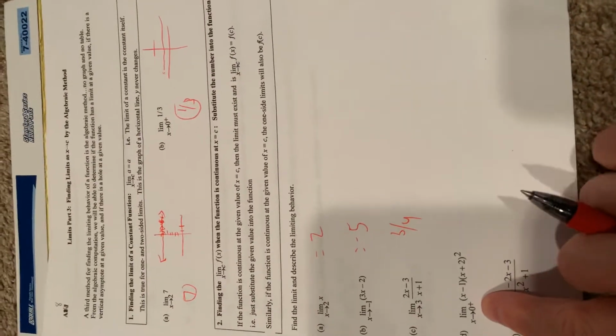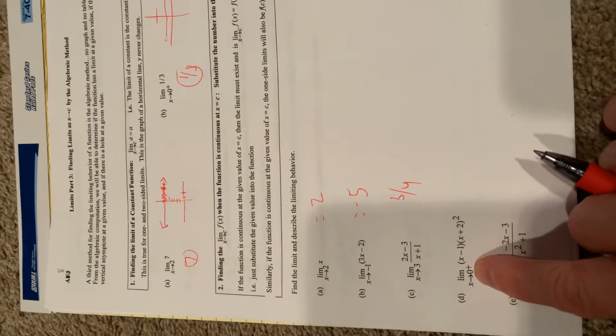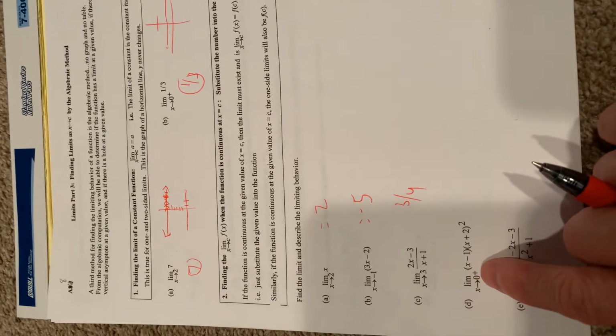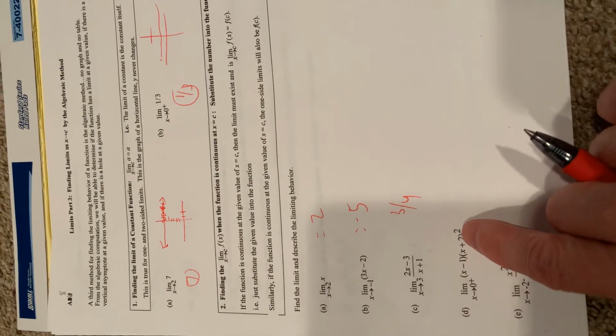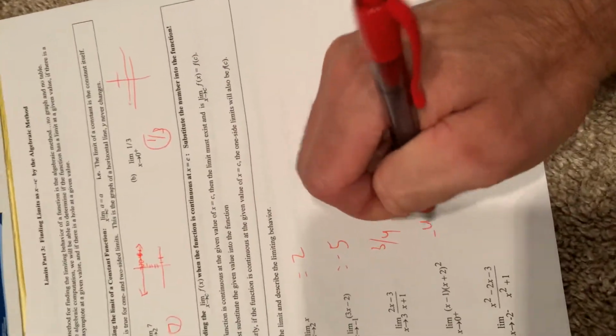Even if it's one-sided, your first step is going to be to plug it in. So how do I find the limit as x approaches 0 from the right side? Well, I plug it in. I get -1 times 2 squared, which is 4, so I get -4.